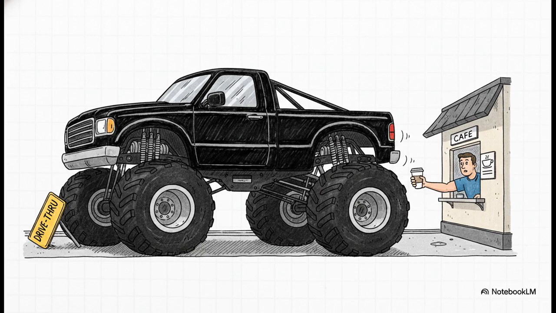It's like bringing that monster truck on your coffee run. You're just adding a ton of unnecessary complexity, weight, and cost for no real benefit. The goal should always be to pick the simplest, most effective tool that gets the job done.